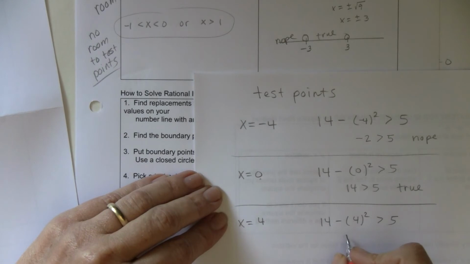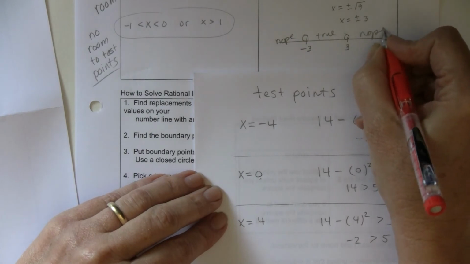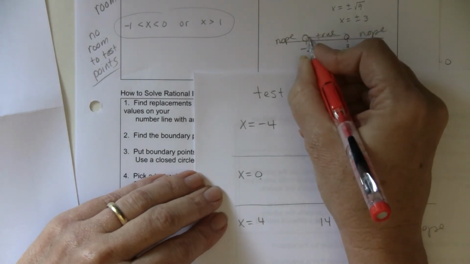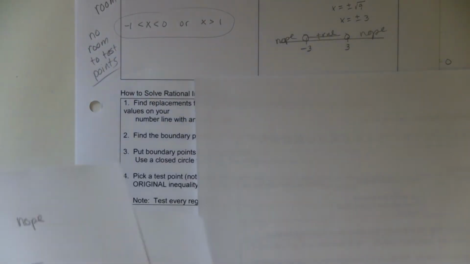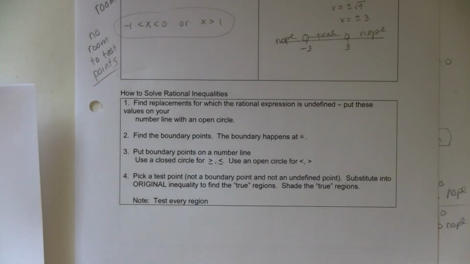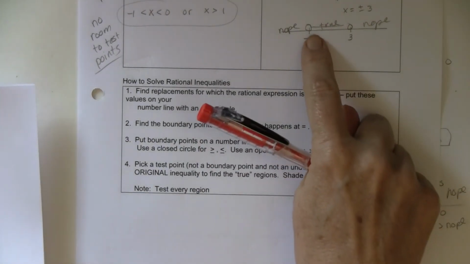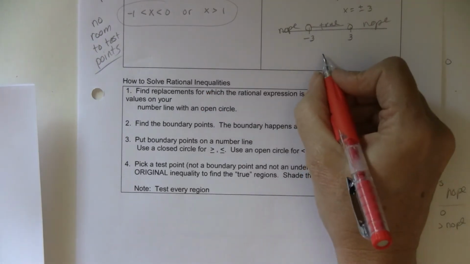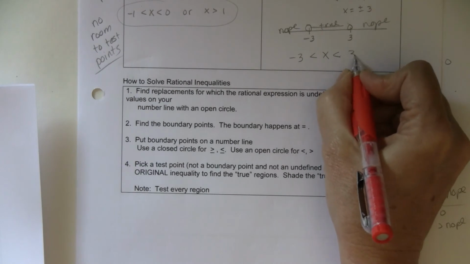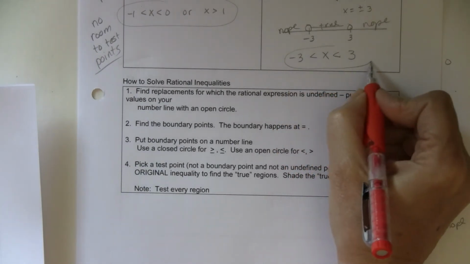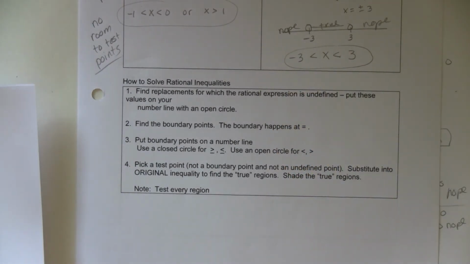And for the same reason, that's going to be -2. And so this is nope, that's not going to work. And so my solution is just in between. All I have to do is write that in notation, right? And since it's in between, my x is in between -3 and 3. We did a lovely job on that.